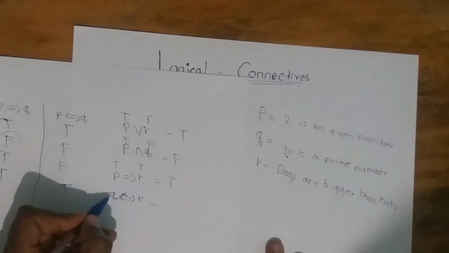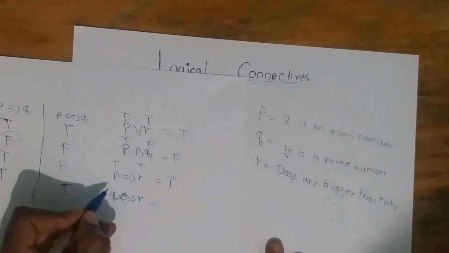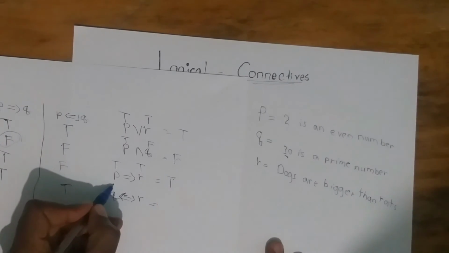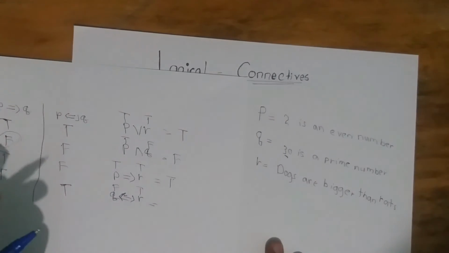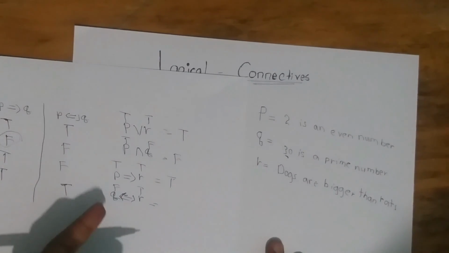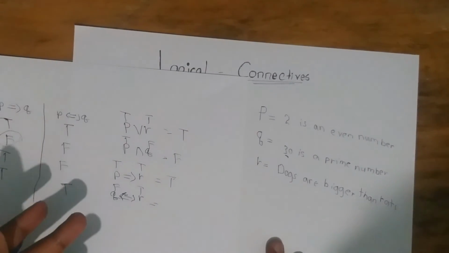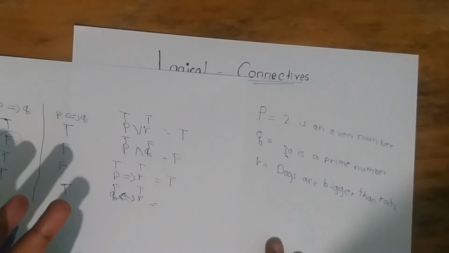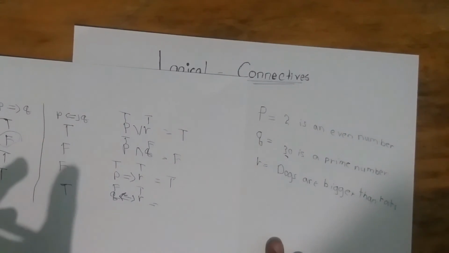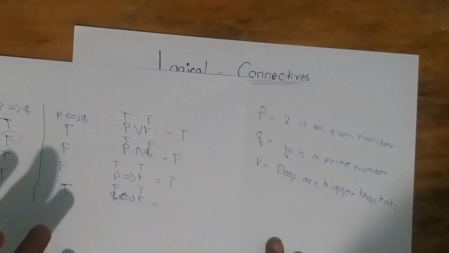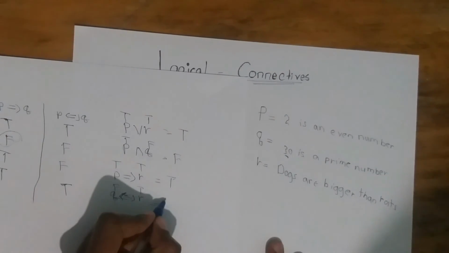So in the Q by implies R, Q is false and R is true. In the by implies, if both of the statements are true or both are false, it is going to be true. But if the statements have different truth values, it's gonna be false. So it's gonna be false here.